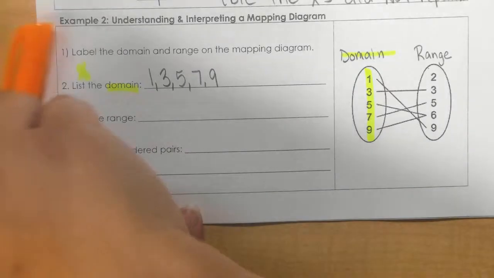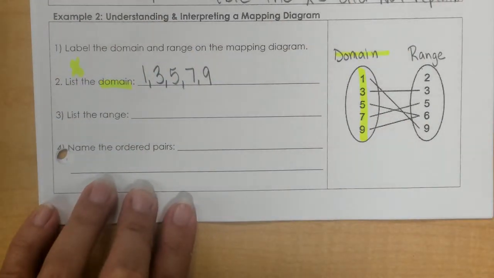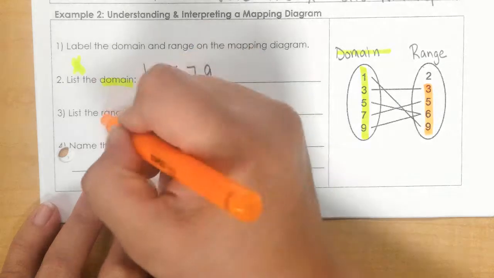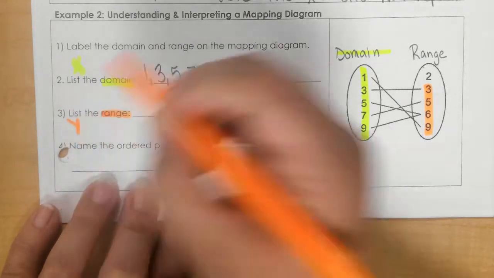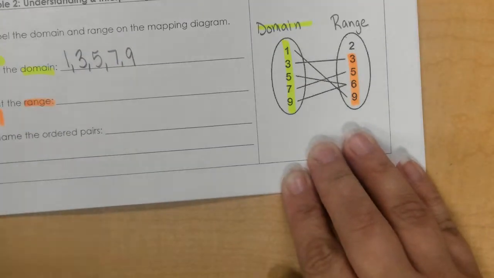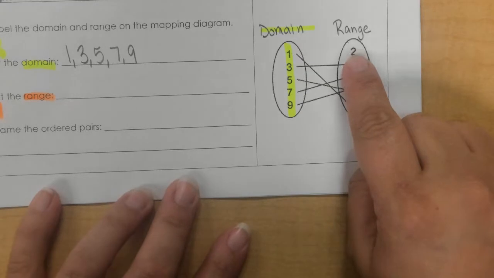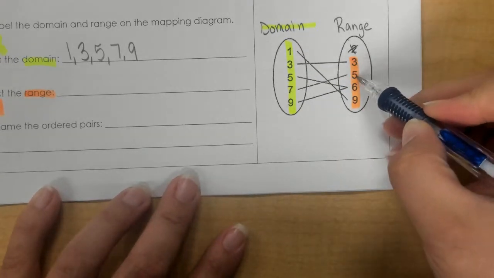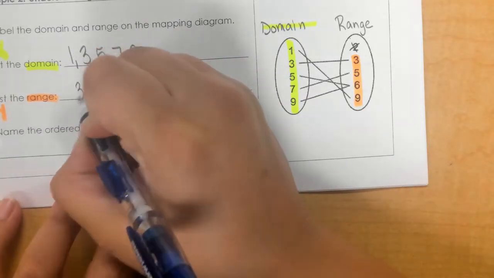The range, that is your y value. Okay, so we're going to use orange for y's. But please note I didn't highlight the 2 because the 2 doesn't have a line going to it, so that 2 is just extra information. So I do need to write down 3, 5, 6, and 9.